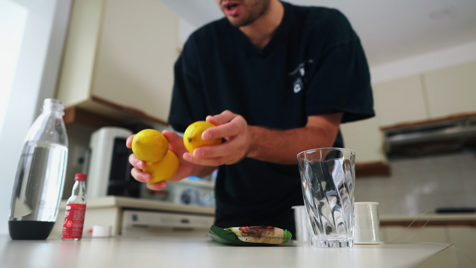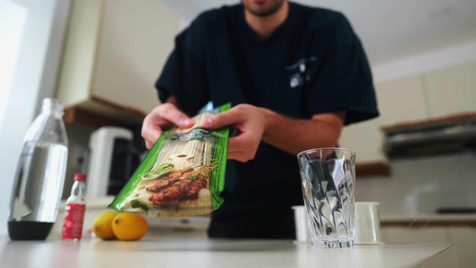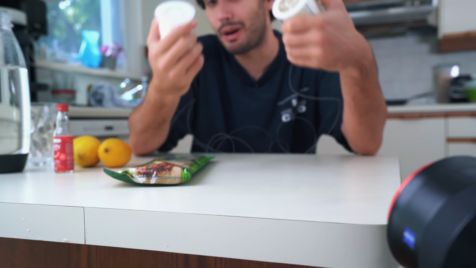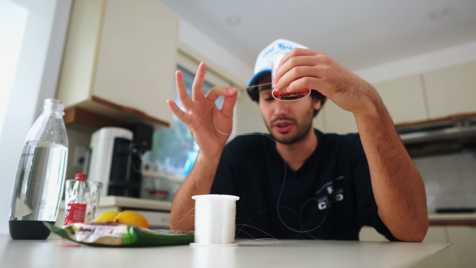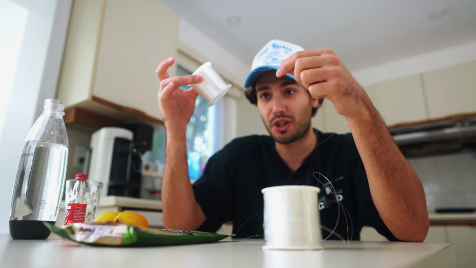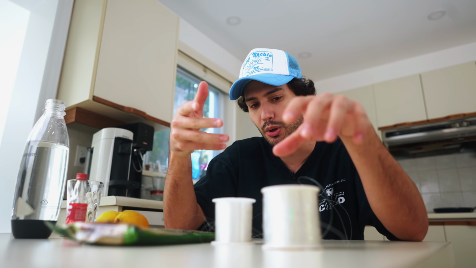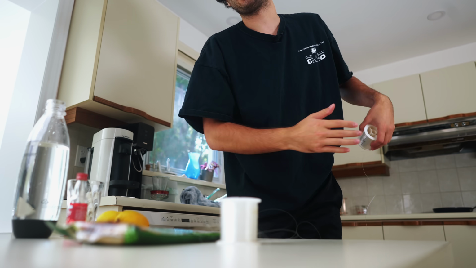Got some lemons here for a pop of color, as well as skewers and fishing wire. Now, what I didn't know about fishing wire is that you can actually buy them in different thicknesses. This right here is a really thick fishing wire. This is good for moving heavy objects. And this is a thin fishing wire, which is a little bit easier to hide. This is the one we're gonna be going with today. And in most cases for tabletop work, you'd probably use a thinner fishing wire.